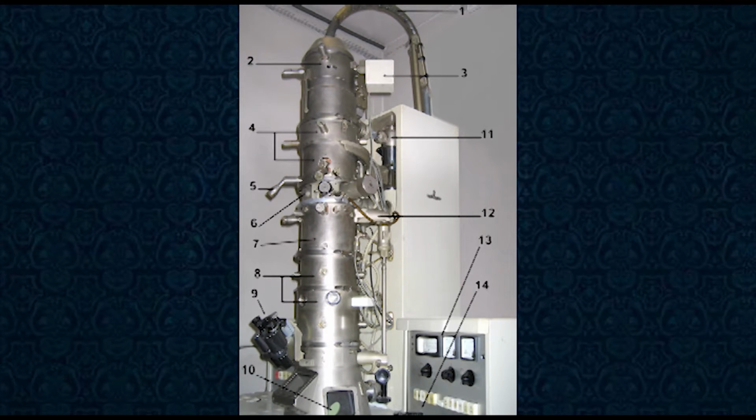In order to maximize the mean free path of the electrons as they travel down the apparatus, the entire microscope needs to be evacuated to a pressure of around 10 to the negative fourth pascals. This is achieved by first utilizing either a rotary vane pump or diaphragm pumps to achieve a low vacuum. Then, a turbomolecular or diffusion pump is used to create the high vacuum necessary for proper operation.